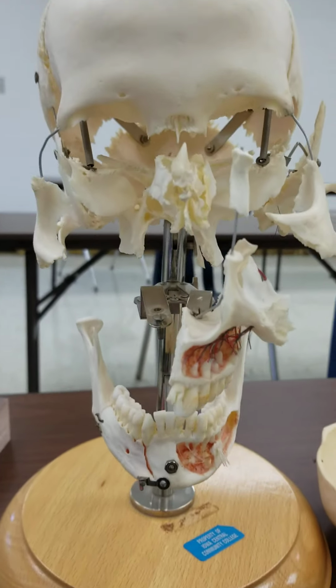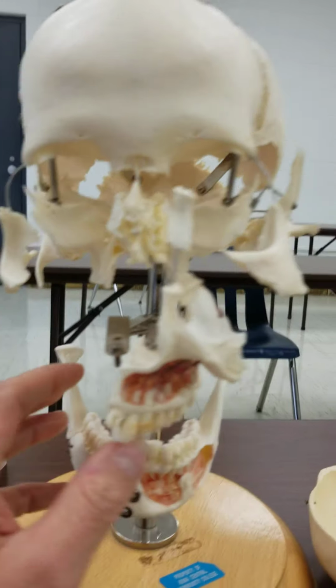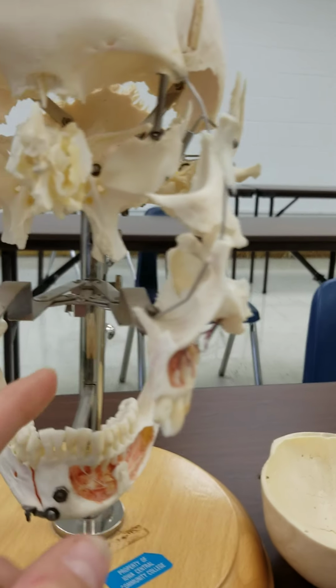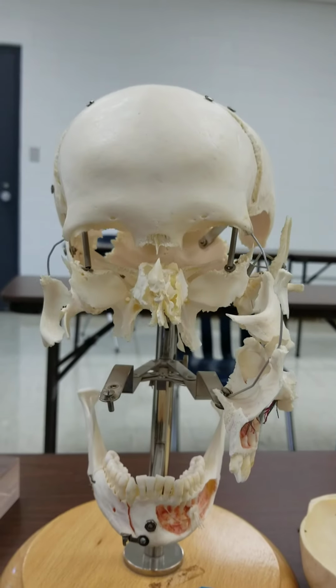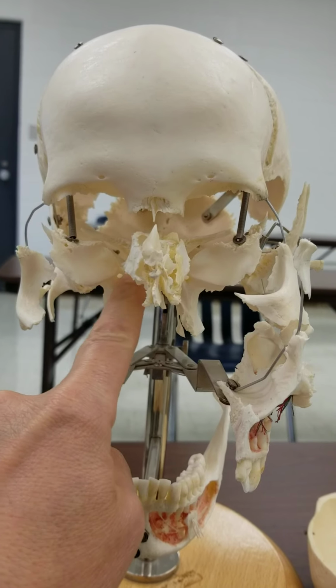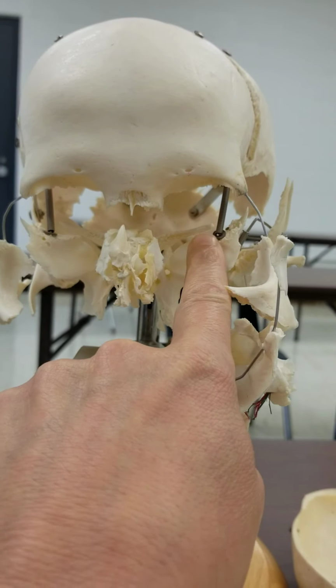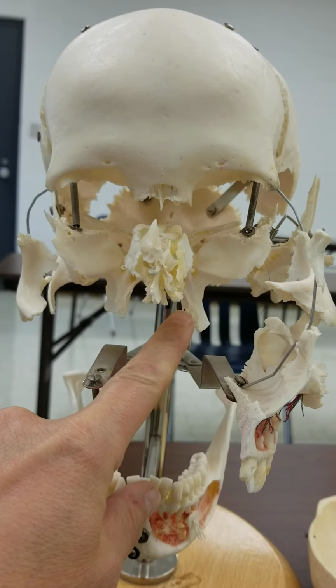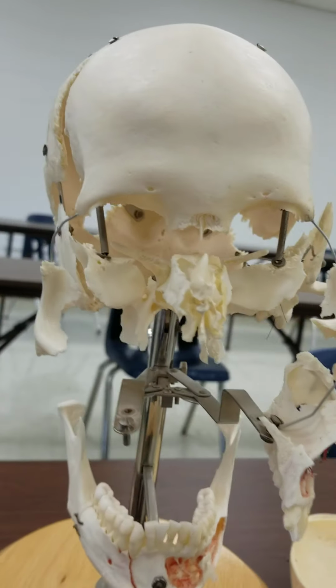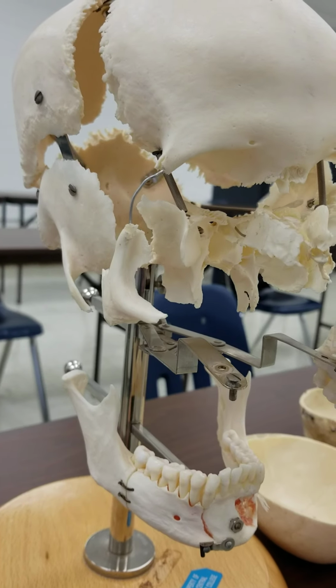If I look at the exploded skull here, one of the maxilla, which is the upper jaw, has been removed. But the sphenoid bone is right here. I'll outline it for you if I can. So that's where the sphenoid bone sits.